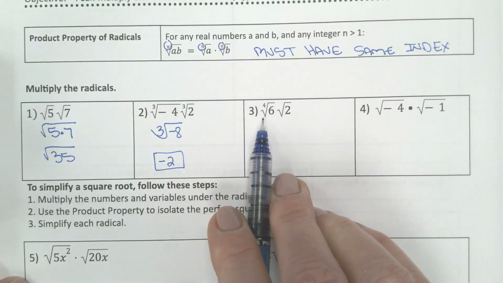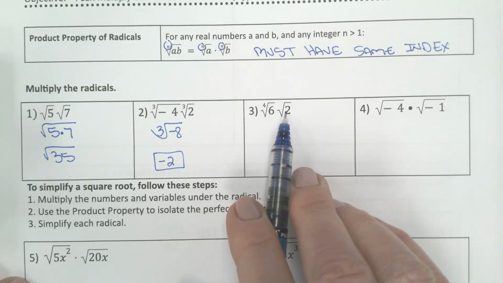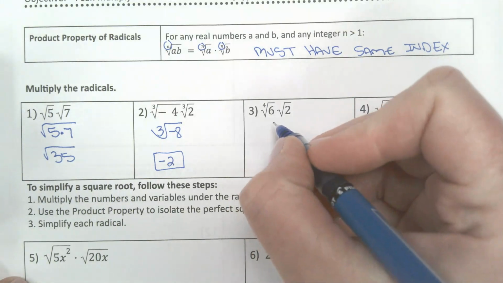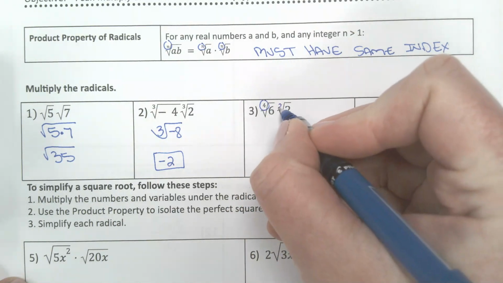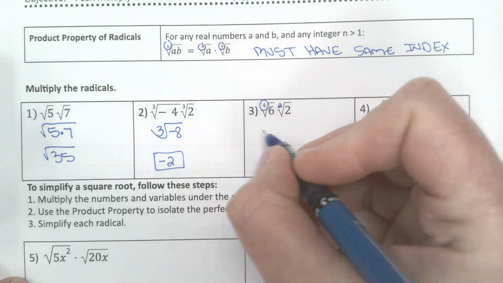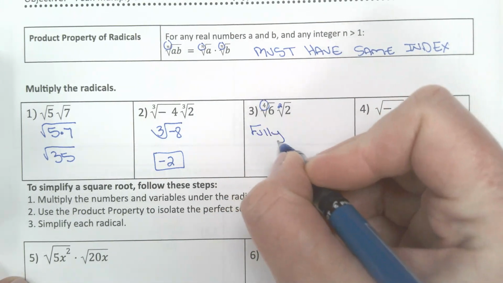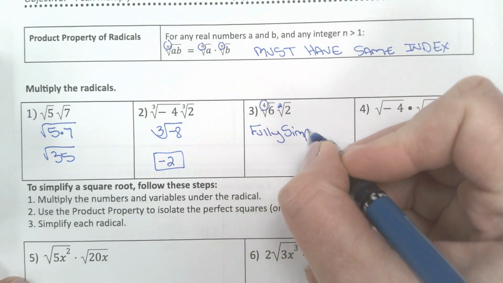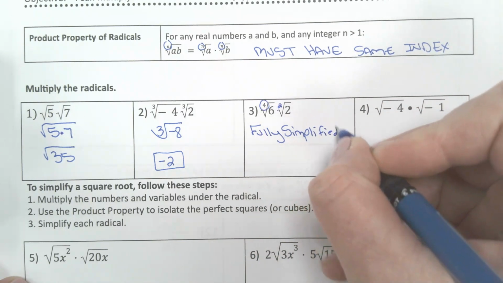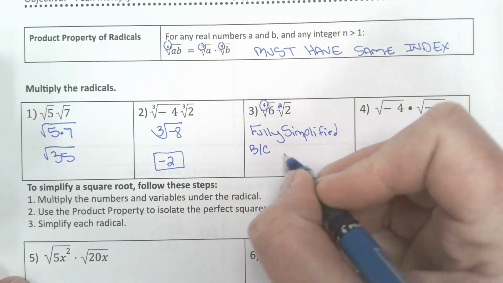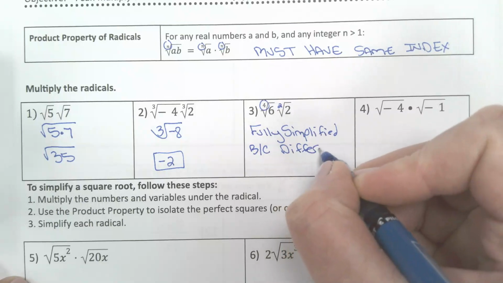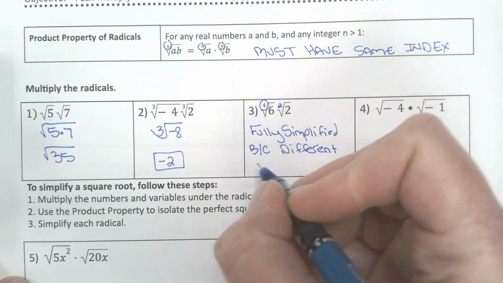On the next one, I have the 4th root of 6 times the square root of 2. I cannot do that because I have a 4 there and I have a 2 here. This, I would say, is fully simplified because I have different index.